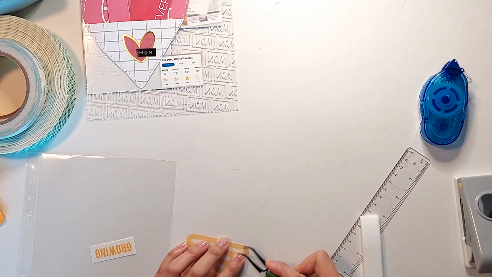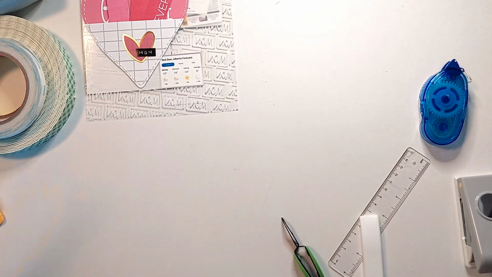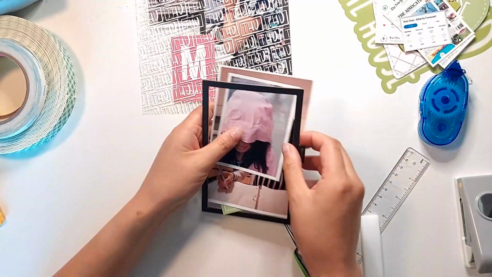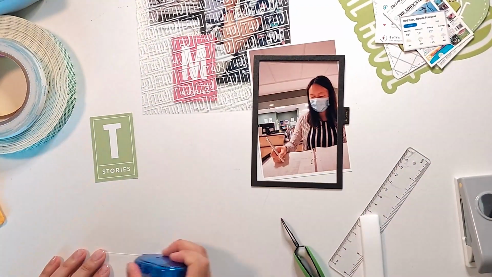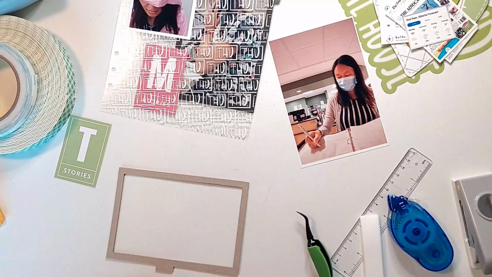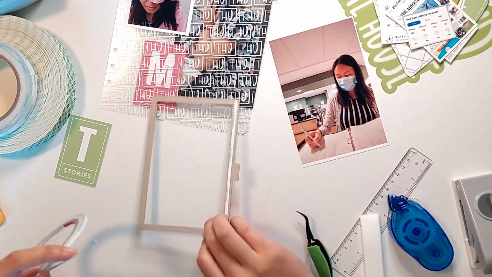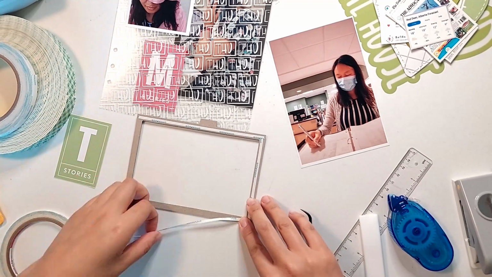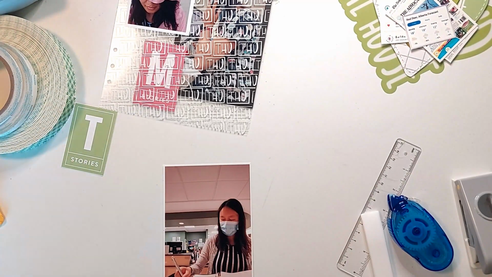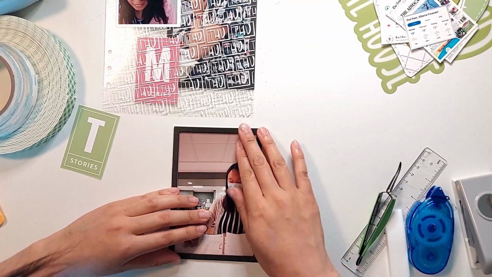And then on the very edge of that pleather piece, on the right side where it's going to be overlapping that chipboard frame, I did just apply some 1/8 inch score tape on the chipboard frame as well, so that that faux pleather piece is nice and stuck down onto the chipboard frame, in addition to being adhered down with the foam tape onto the transparency.